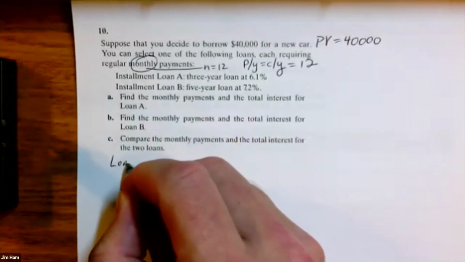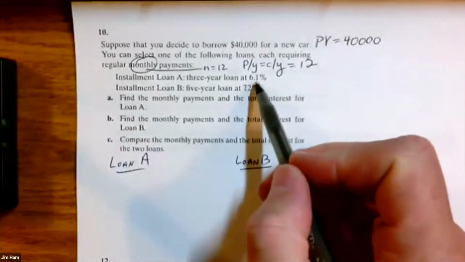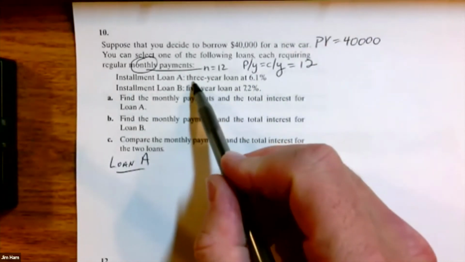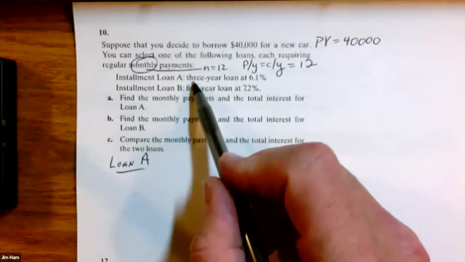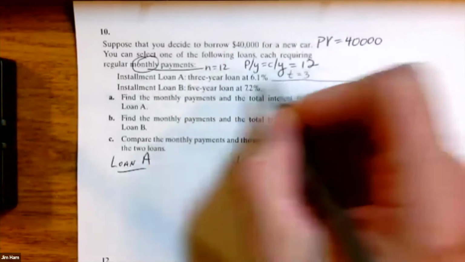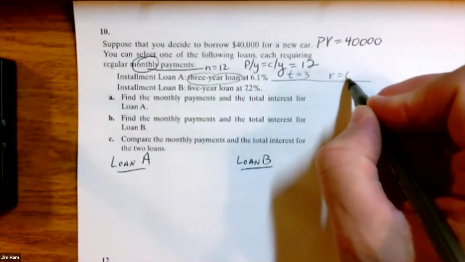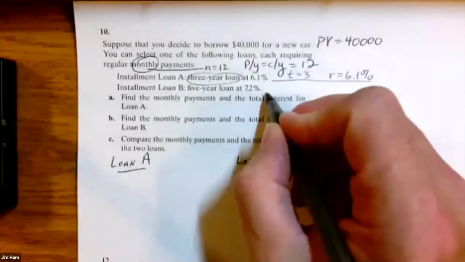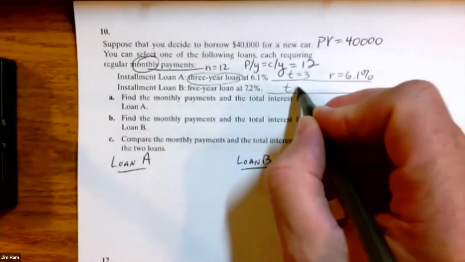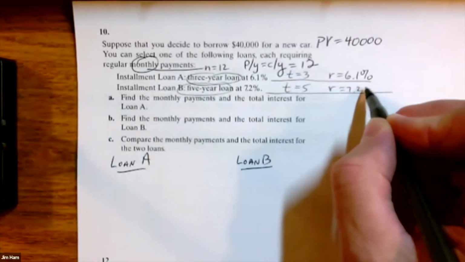Then you've got the two different loans. You have loan A and loan B with the different interest rates and with the different, we call them terms, the number of years you're paying on this. So for this one, you have T is equal to 3, a 3-year loan, and you have R is equal to 6.1%. For the second one, you have T equals 5, a 5-year loan, and the R is equal to 7.2%.